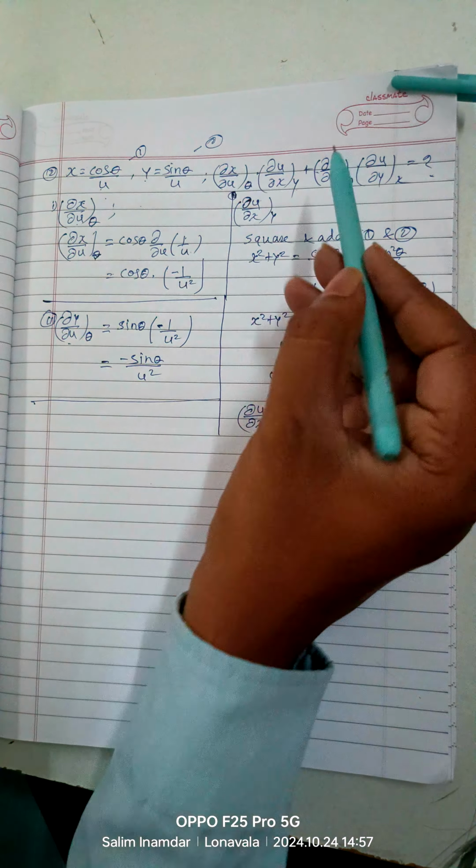The fourth one is the partial derivative of u with respect to y when x is constant. Now here I need u as a function of y and x. Is it available there? Can you tell me? U as a function of x and y? No? We already prepared one like this, so it is already existing here. So let us take this equation and do this partial derivative.